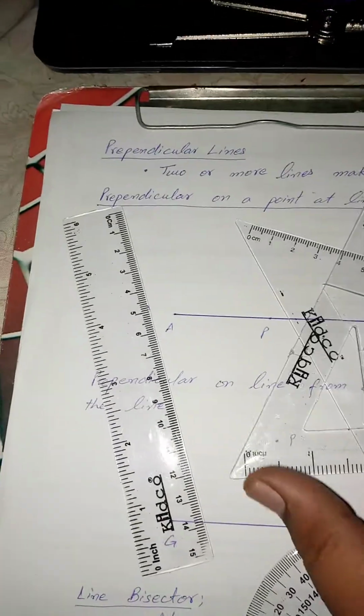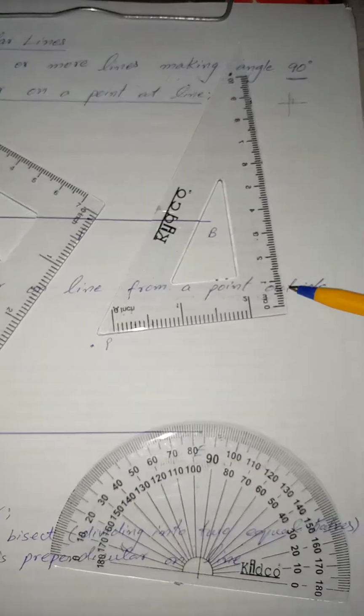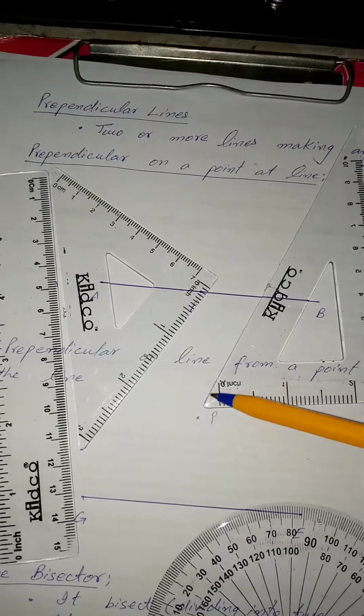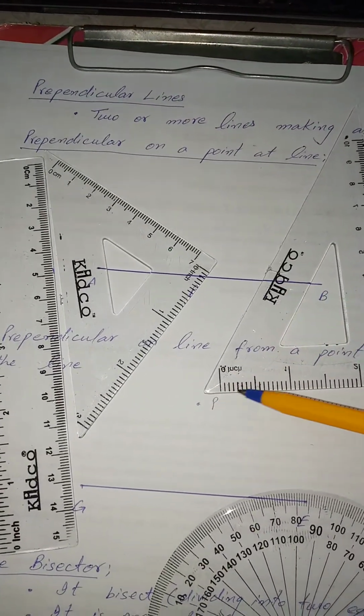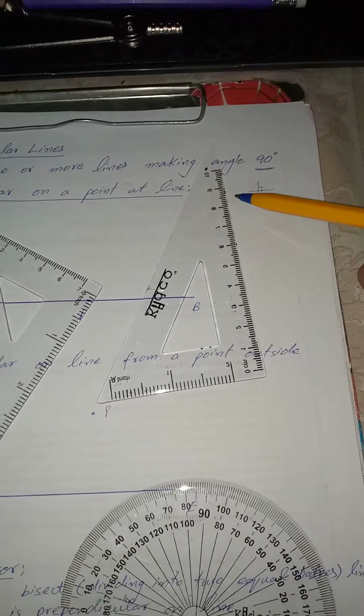And this one is called the 30-60 degree set square because it has a 90 degree angle, this angle is making 60 degrees, and this angle is making 30 degrees.